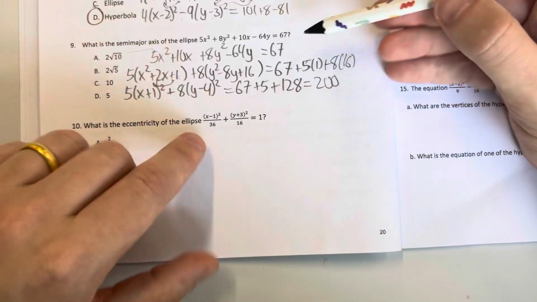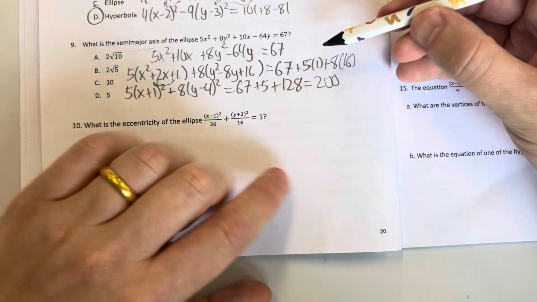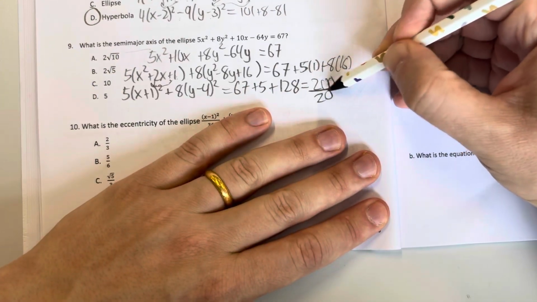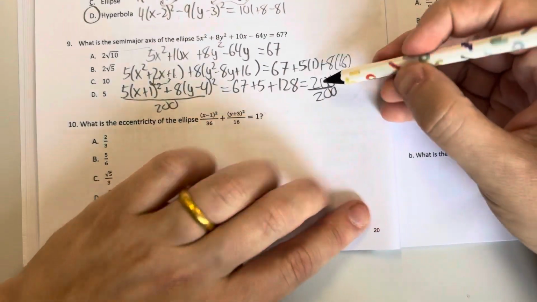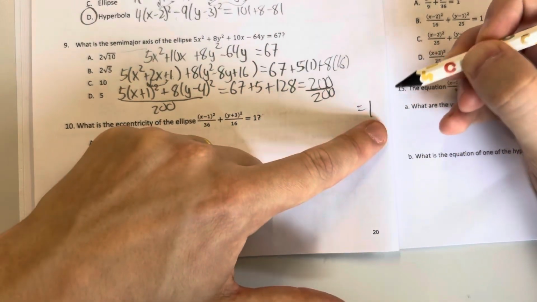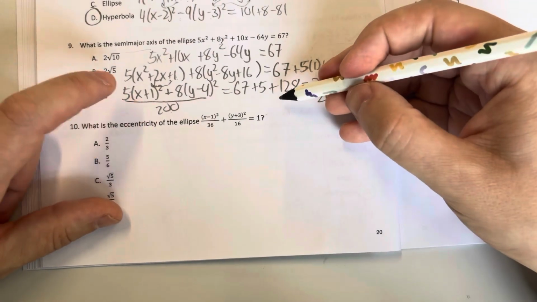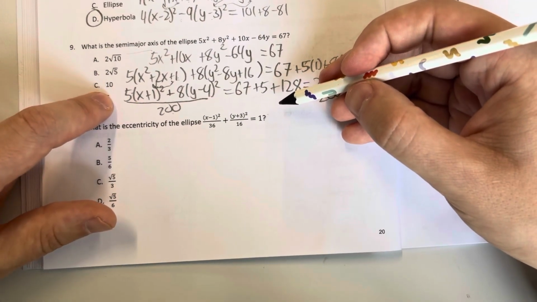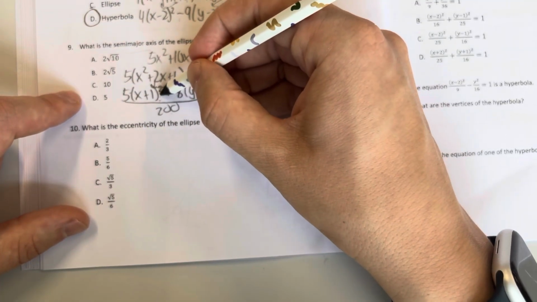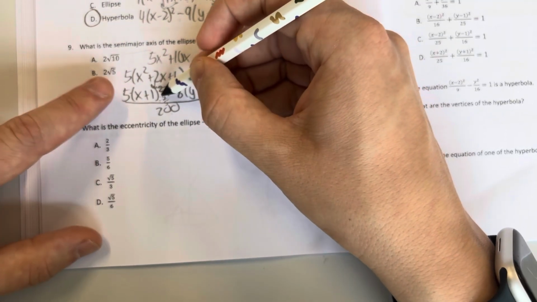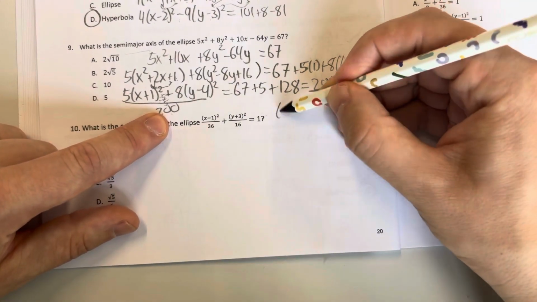Okay. So remember, the last thing we need to do is to get it to look like this, equal to 1. So divide both sides by 200. Then what we get is equals 1 on the right-hand side. And here we get 5 over 200. If we divide both the top and bottom by 5, 5 divided by 5 is 1. 200 divided by 5 is 40.